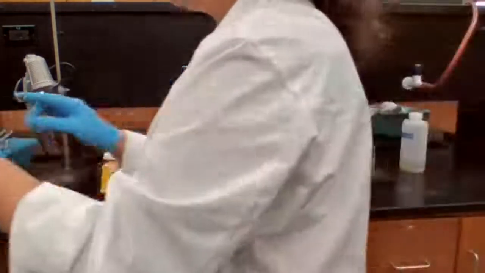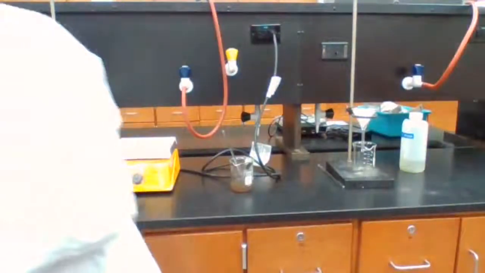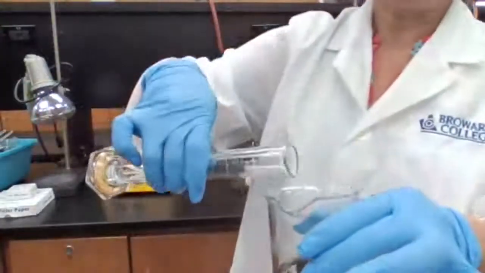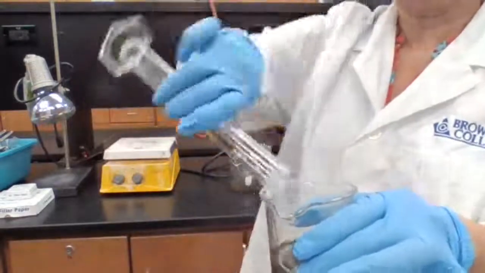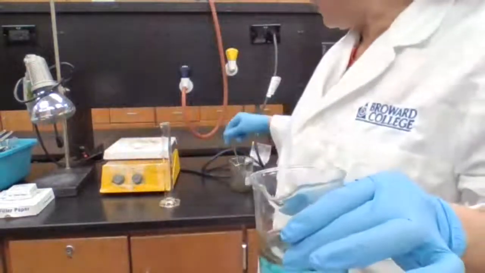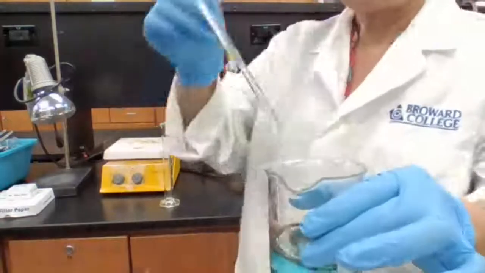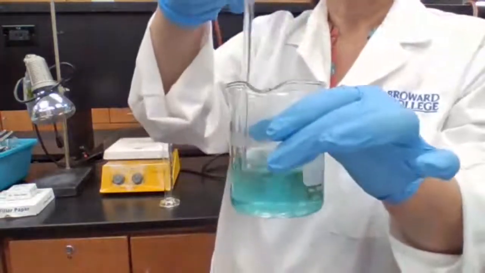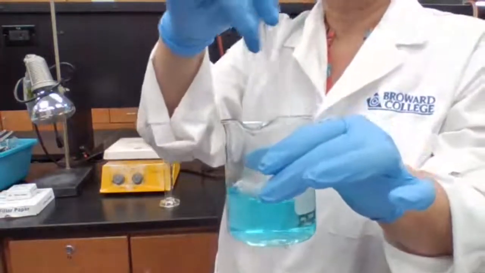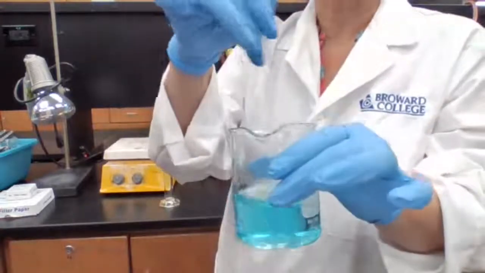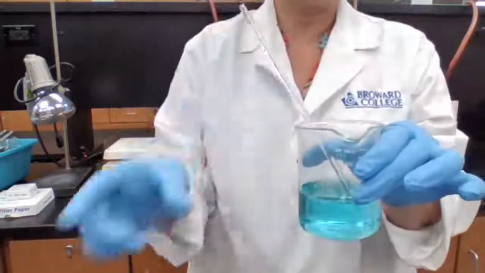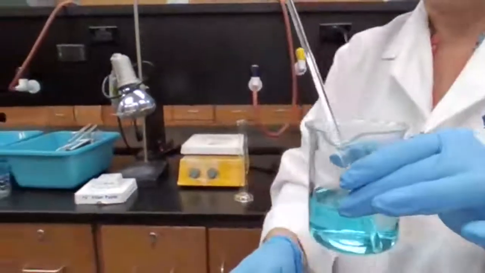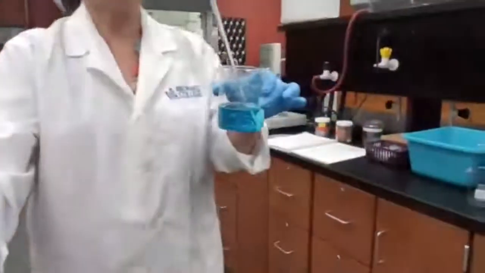Okay, so to this solution, I'm adding the sulfuric acid. When I add the sulfuric acid, copper oxide is going to react with the sulfuric acid, and it forms a blue color solution. Now, this blue color solution is copper sulfate. It is different from the other blue color solution we had earlier. That was the copper nitrate. So we have the copper sulfate now.